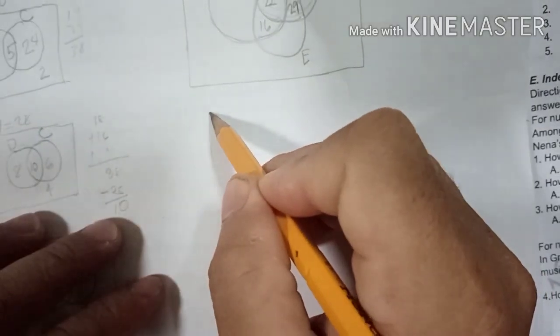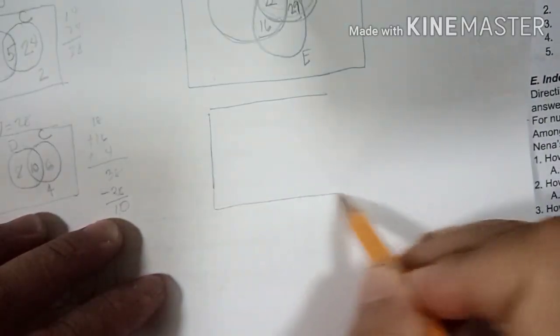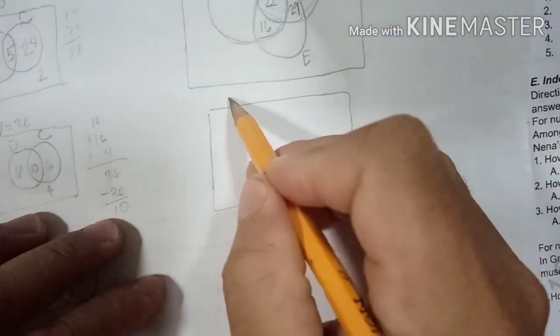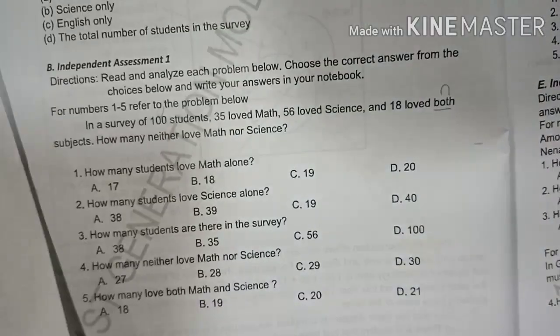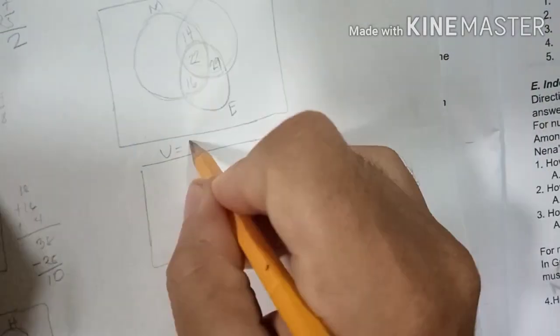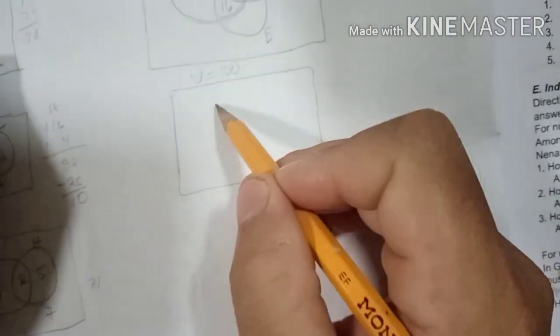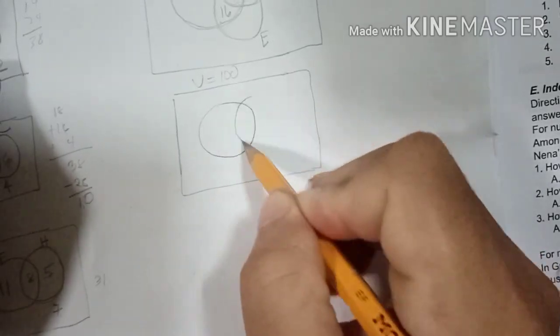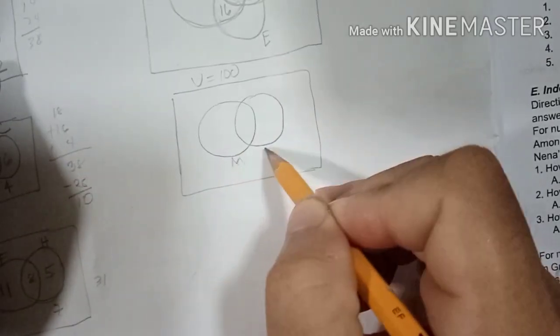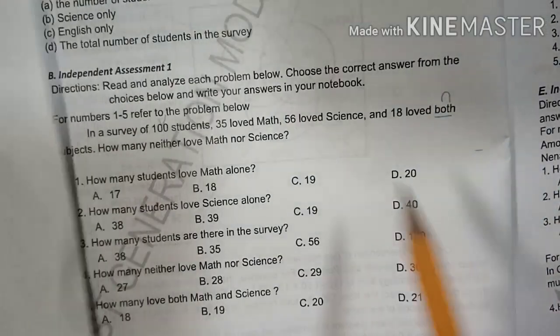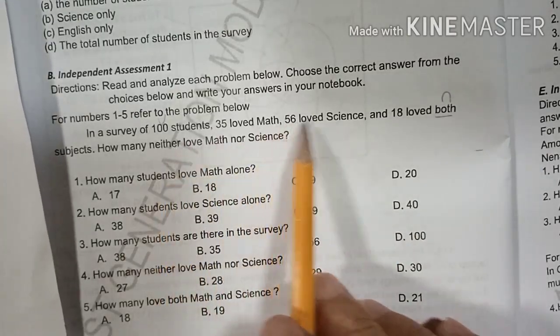A Venn diagram. So our U here is 100, and there are 2 circles, math and science.